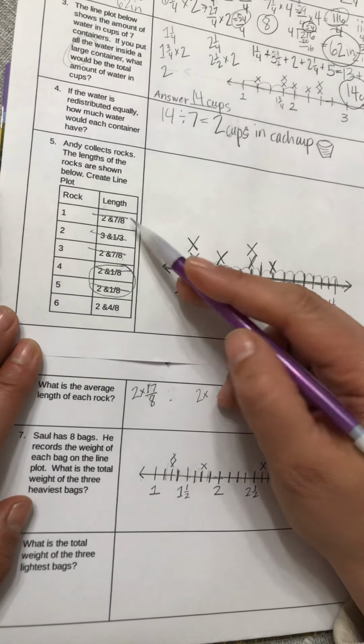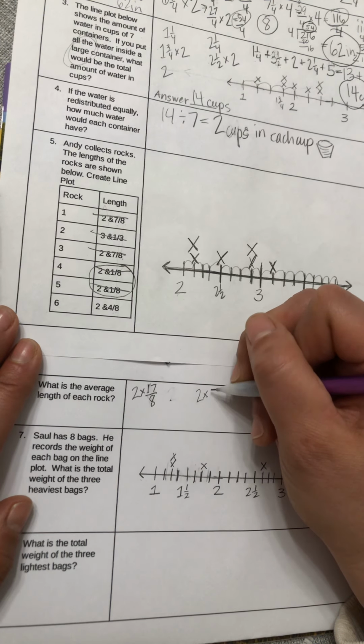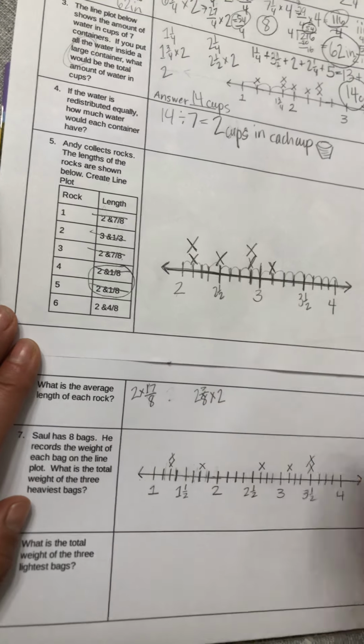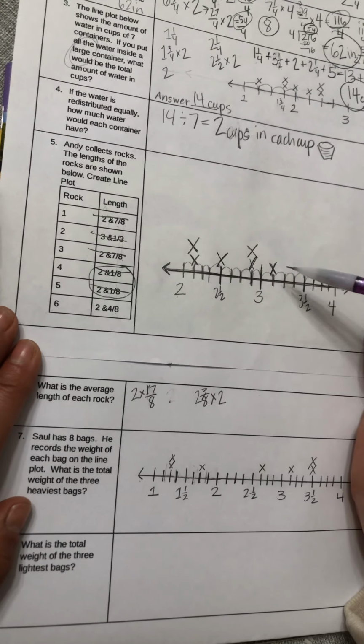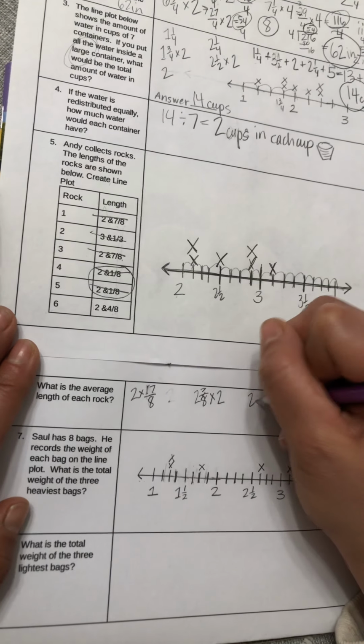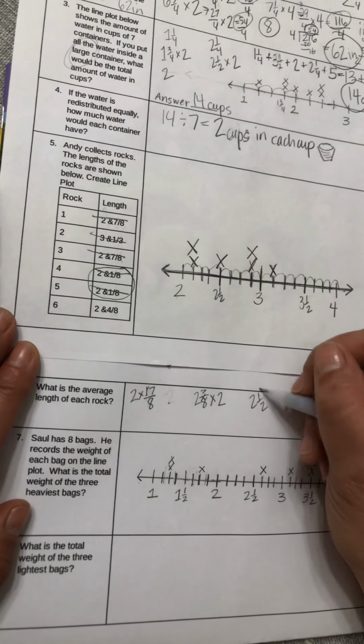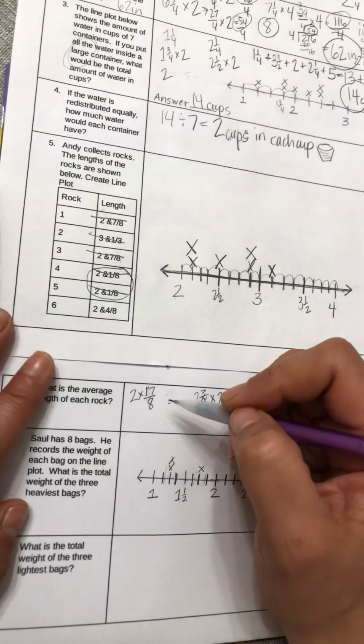And then 7/8, 2 and 7/8. Oh, I can't do that in my head. Times 2. And then we have 2.5. And then 3 and 1/3 by themselves. We don't have to do any work with that one.